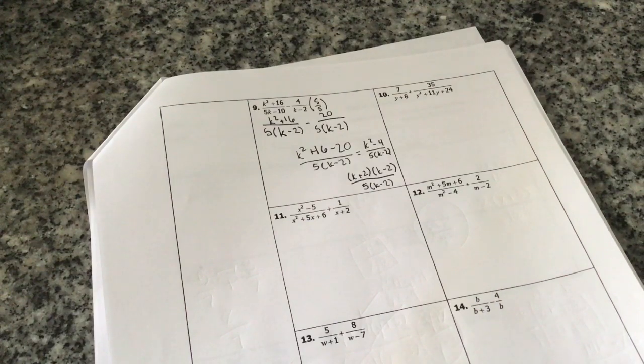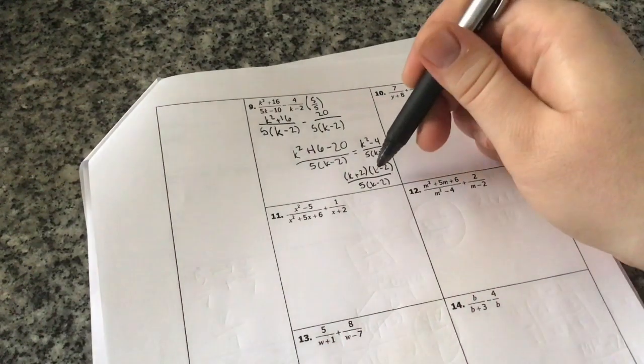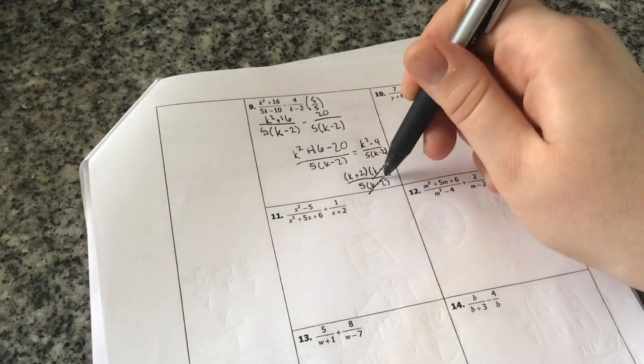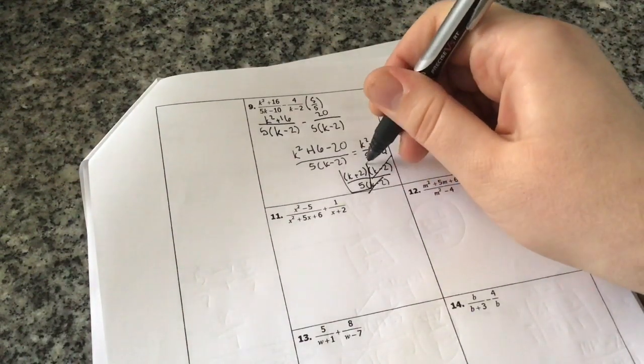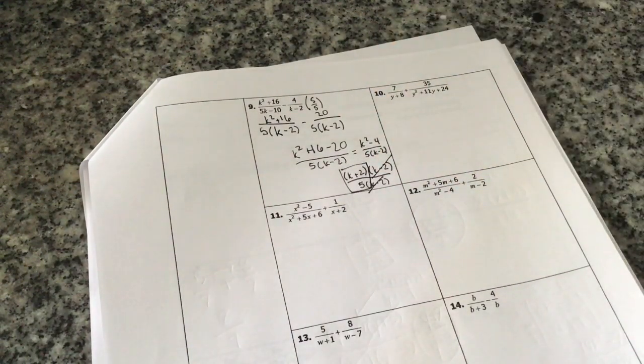This gets us down to our classic case where we can cancel some stuff out. We have some redundant binomials, k minus 2 in the numerator, k minus 2 in the denominator, and we're left with just k plus 2 over 5.